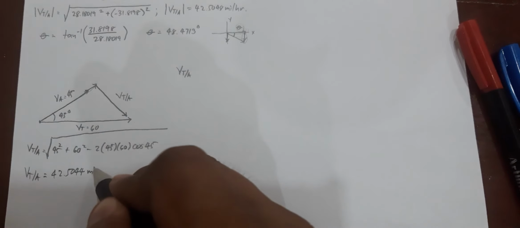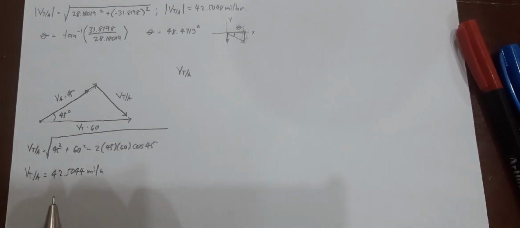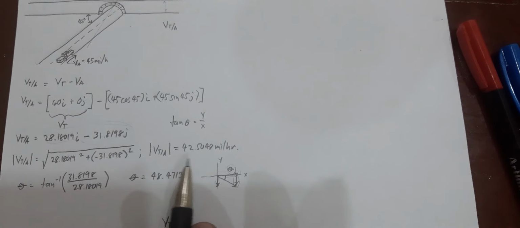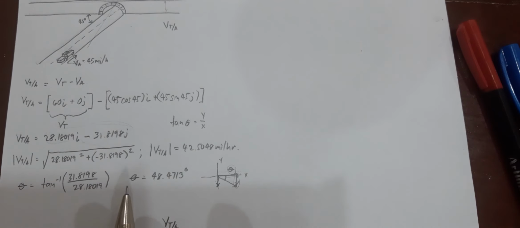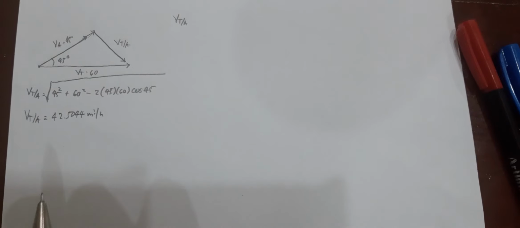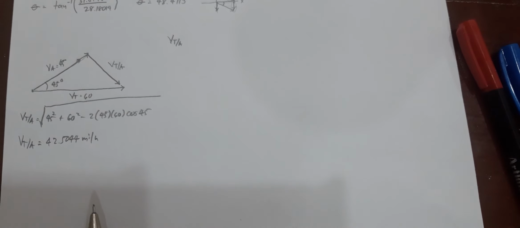So they are not exactly the same. This value here, that is in miles per hour, and this value here are not exactly the same, basically because in this particular solution I did not make use of the whole values for each variable, while for this one the whole values are being utilized.